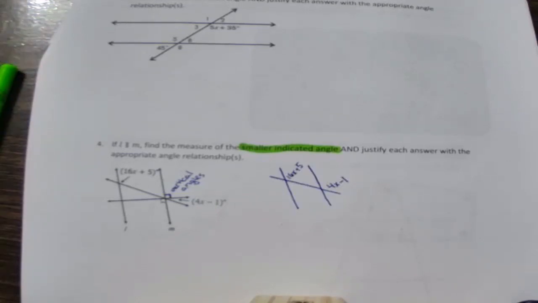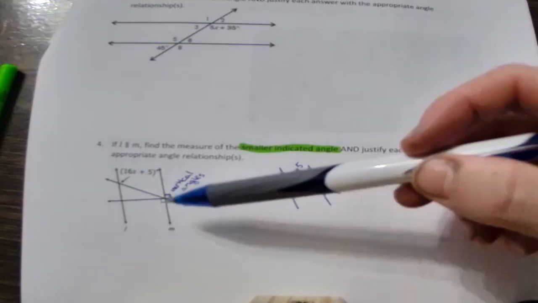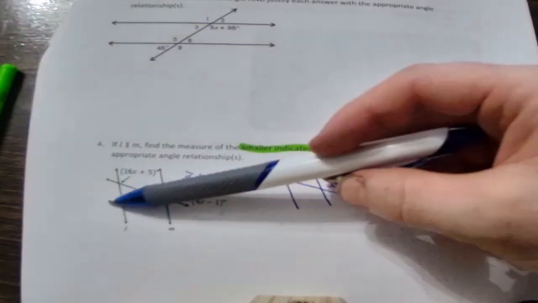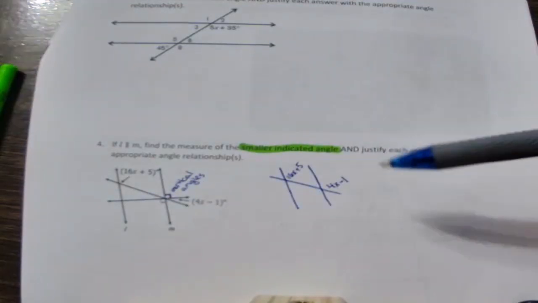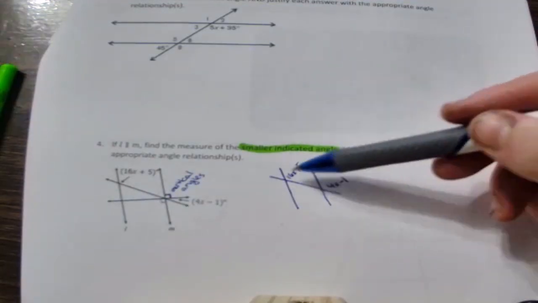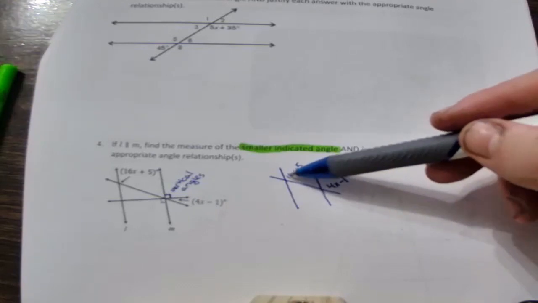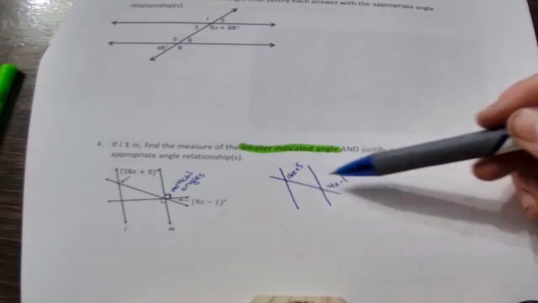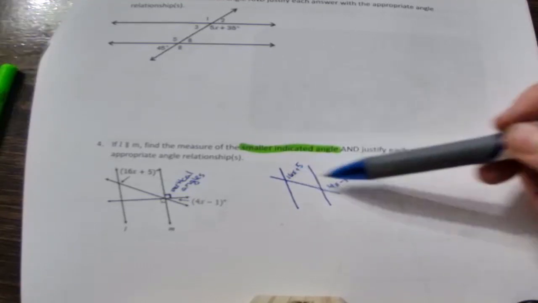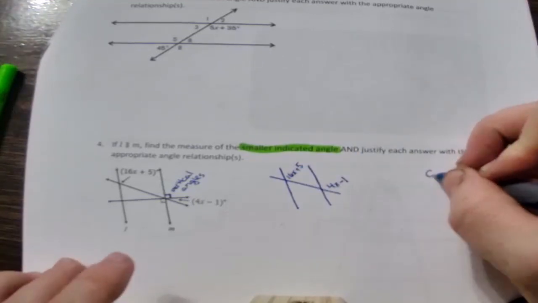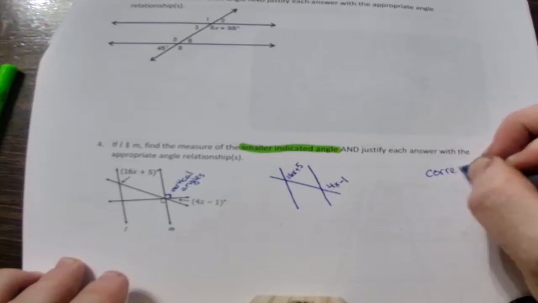So as promised, I drew it without this transversal going across. And now it's looking like this. Now if you notice, this one is underneath this parallel line, and so is this one. So this could be corresponding angles.